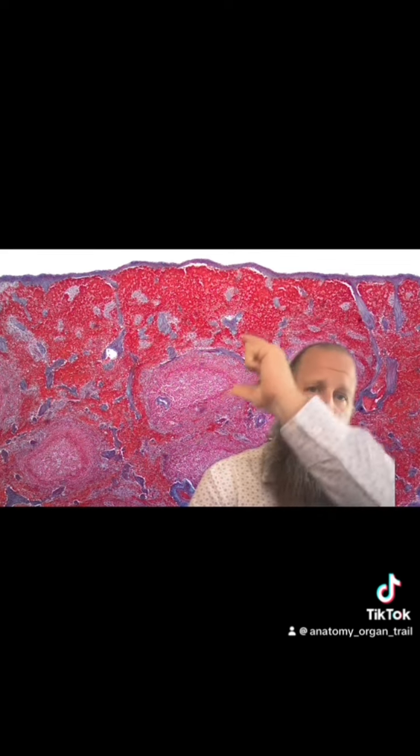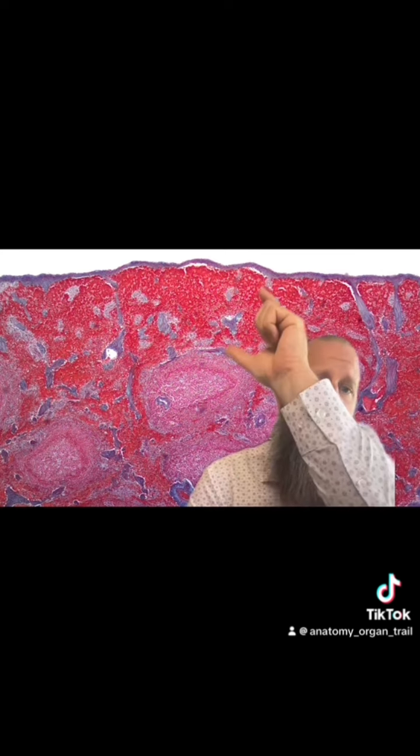Now we can divide the spleen into what we call the red pulp and then the white pulp. So our white pulp's down here, red pulp's up here, right? The red pulp is going to deal with red blood cells or erythrocytes.